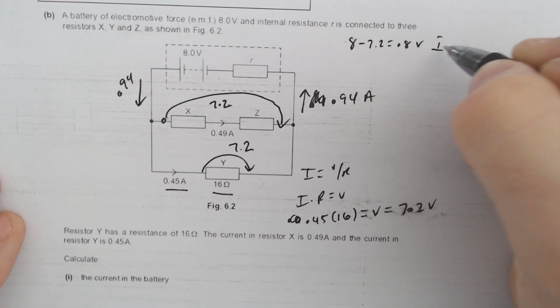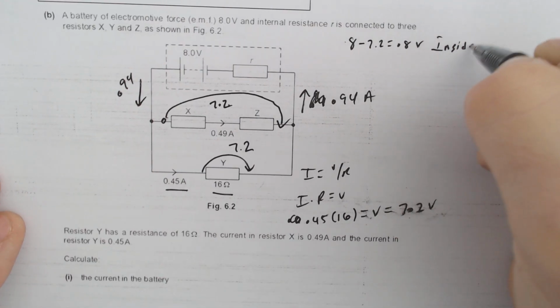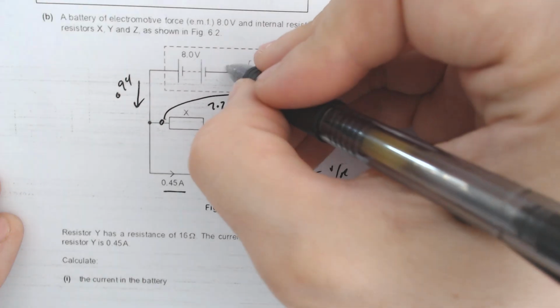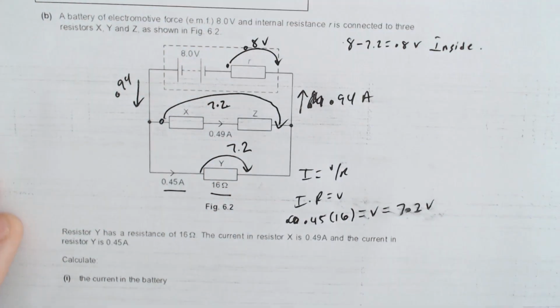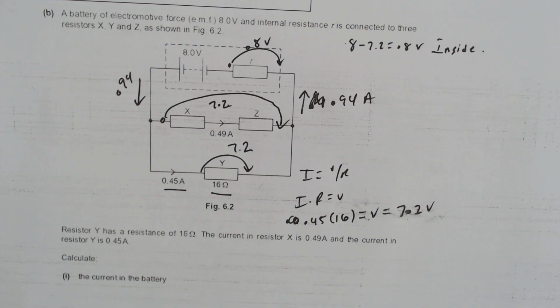up on the inside of the battery, which means that here you get 0.8 volts going across that little internal resistor.